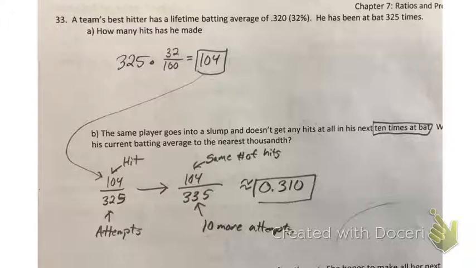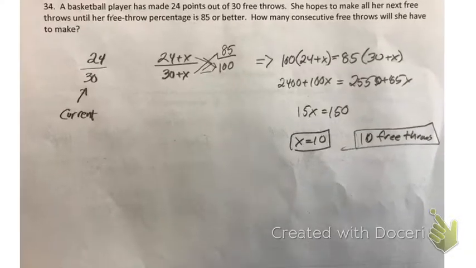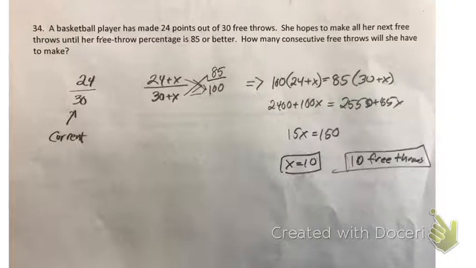34 says a basketball player has made 24 points out of 30 free throws. She hopes to make all of her next free throws until her free throw percentage is 85 or better. How many consecutive free throws will she have to make? So let's go ahead and take a shot at this. So currently, she has 24 that she made out of 30 possible attempts. And then she said she's going to keep shooting and she's going to keep hitting them. So if she makes 31 attempts, she'll hit 25. If she makes 32 attempts, then she'll hit 26.